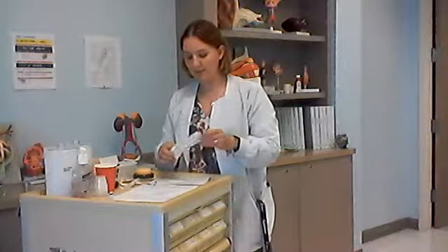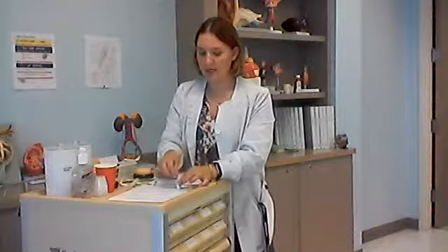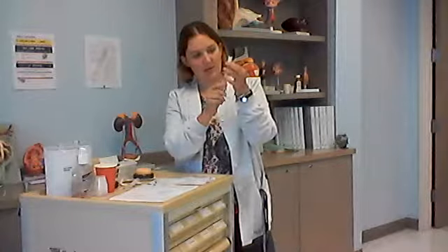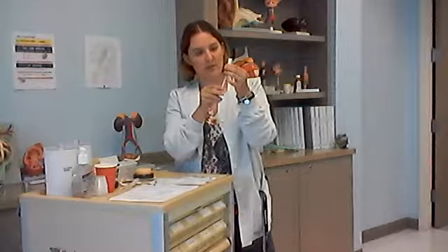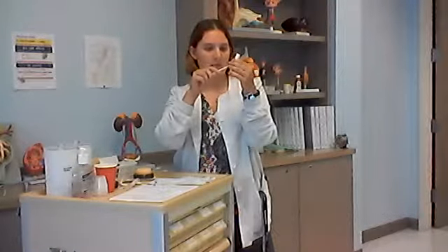Last but not least, we're going to prepare our tuberculin. Okay, I know I need 0.1, so I'll pull that down, clean the top of our vial, inject the air in, and draw out the 0.1 milliliters.